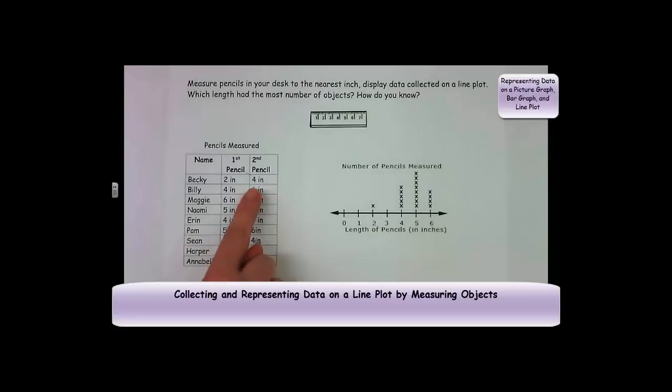Then we're going to look at Becky's second pencil, and that is 4 inches long. So we're going to come to the 4 and put an X over 4. And students are going to do that until all of the data is now represented in this line plot. Teachers then can ask questions about the line plot to see how students can read that information.